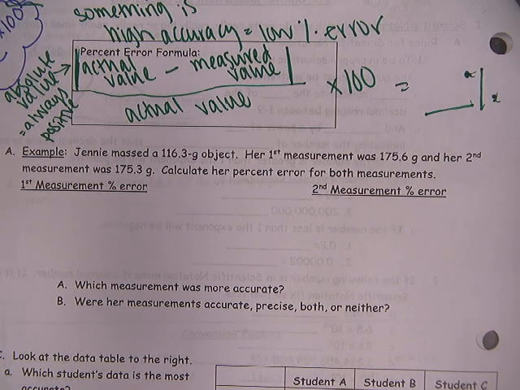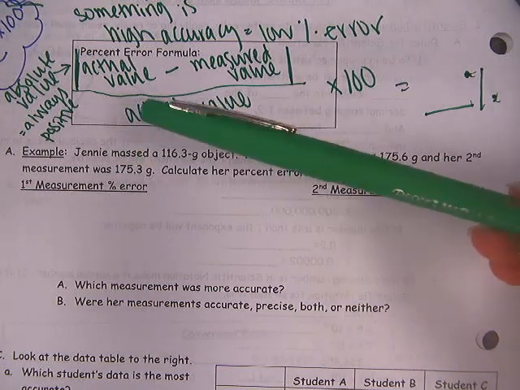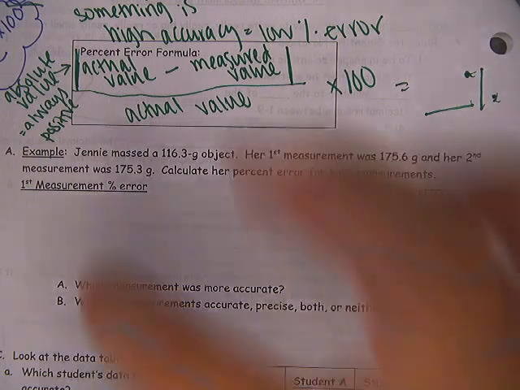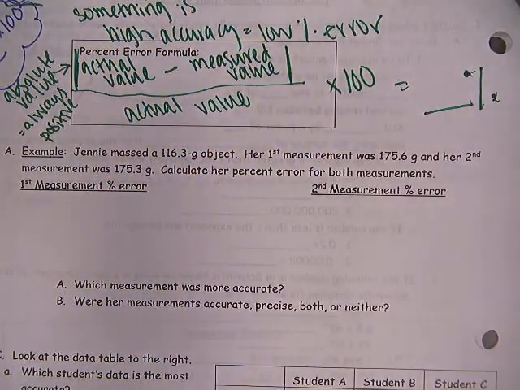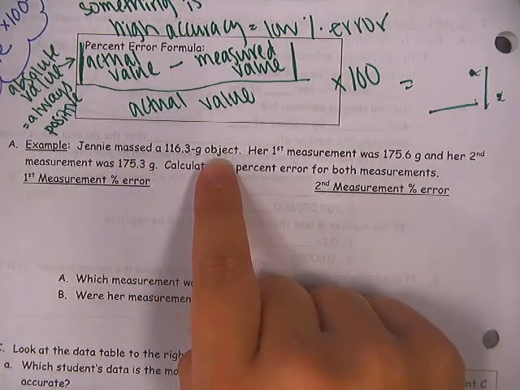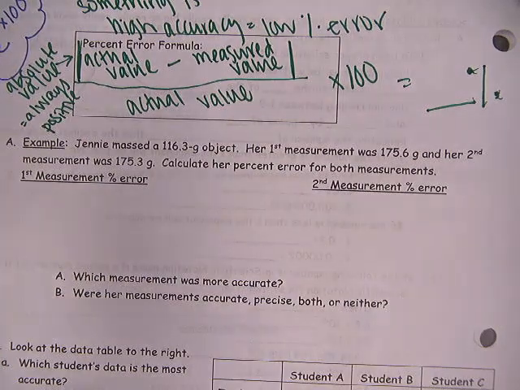So example A here says Jenny massed a 116.3 gram object. Her first measurement was 175.6 grams, and her second measurement was 175.3 grams. Calculate her percent error for both measurements. As you read through this, it's going to be a really important skill to be able to pick out the necessary values and then associate them with whatever they would be in the context of our formula. If you read Jenny massed a 116.3 gram object and you don't know what to do with that number, skip it and keep reading and see if it makes more sense at the end.